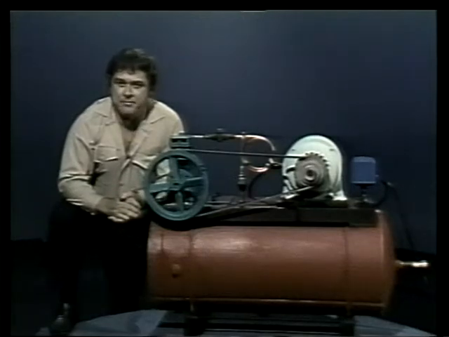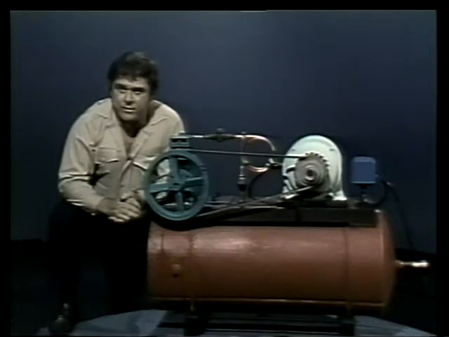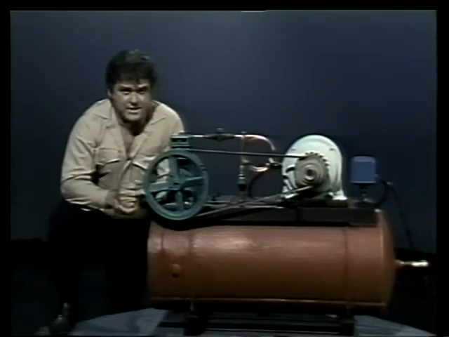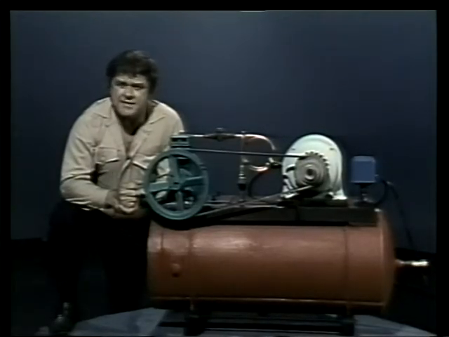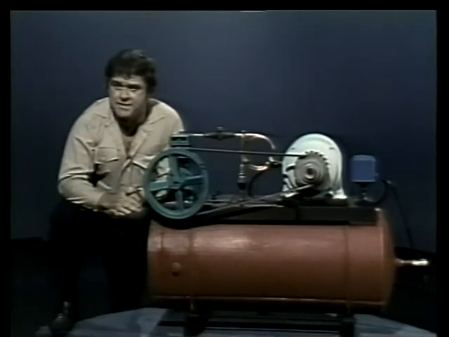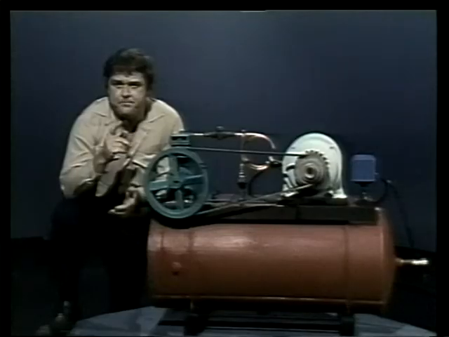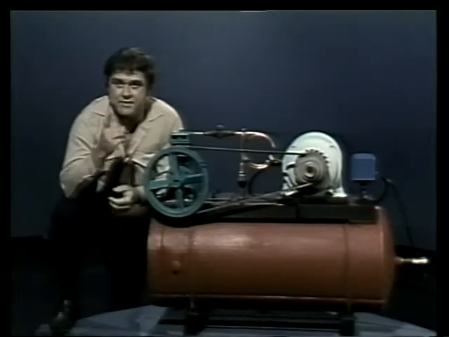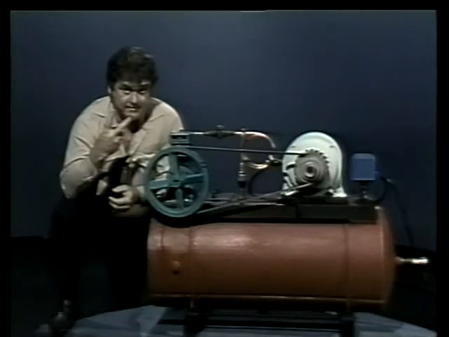Air compressors come in many shapes and sizes, and we're going to be talking about 7 different kinds of air compressors. We'll see how each type works and look at some of the accessory equipment that's typically found in a compressed air system. In general, air compressors come in 2 basic categories: positive displacement and dynamic.